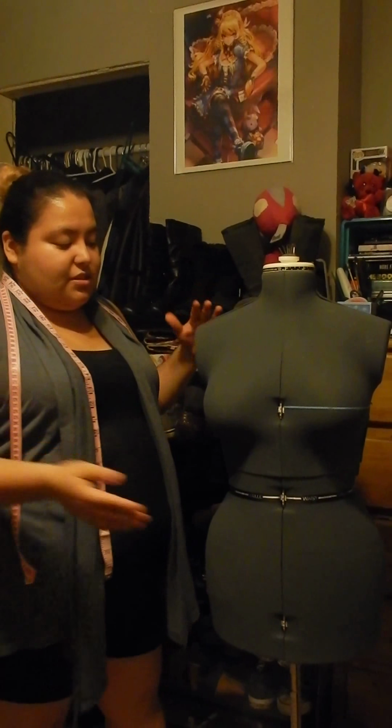So today we're going to be demonstrating how to measure a dress form or a person properly for any of your projects. We're going to start off with defining some of the key points that you're going to need to know for measuring. A couple of the places that you need to know is your bust. Your bust is your chest, and that kind of goes between both genders.